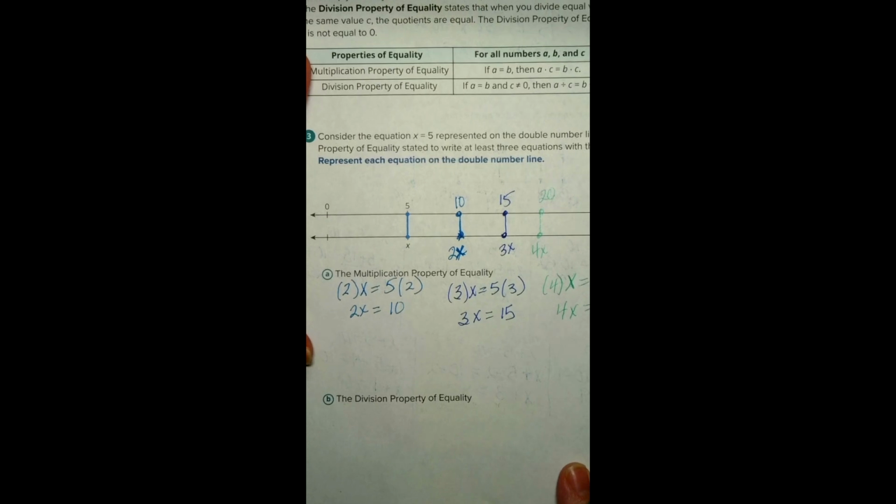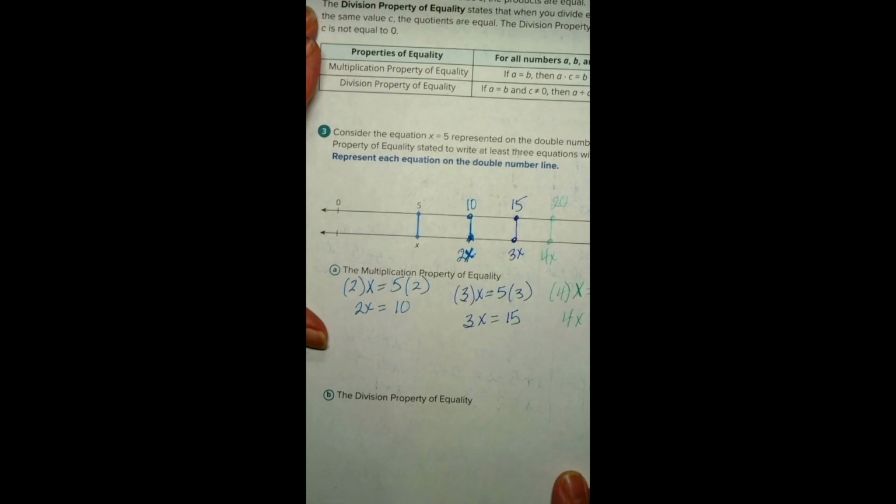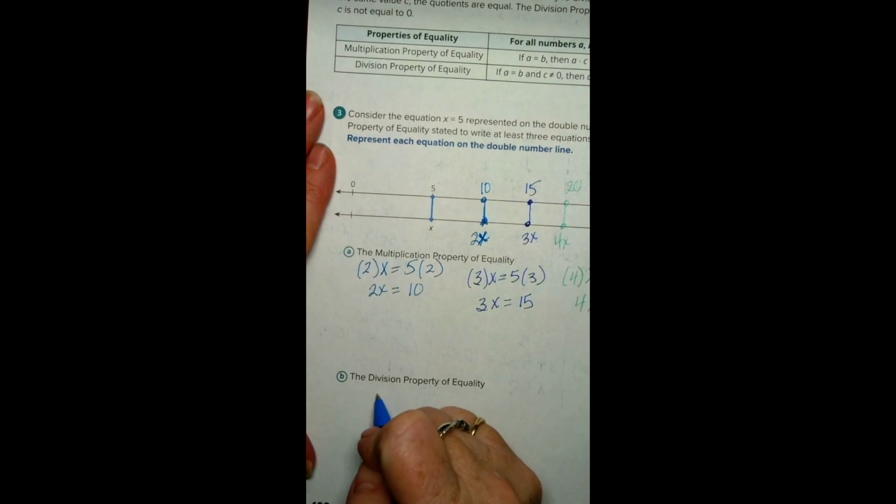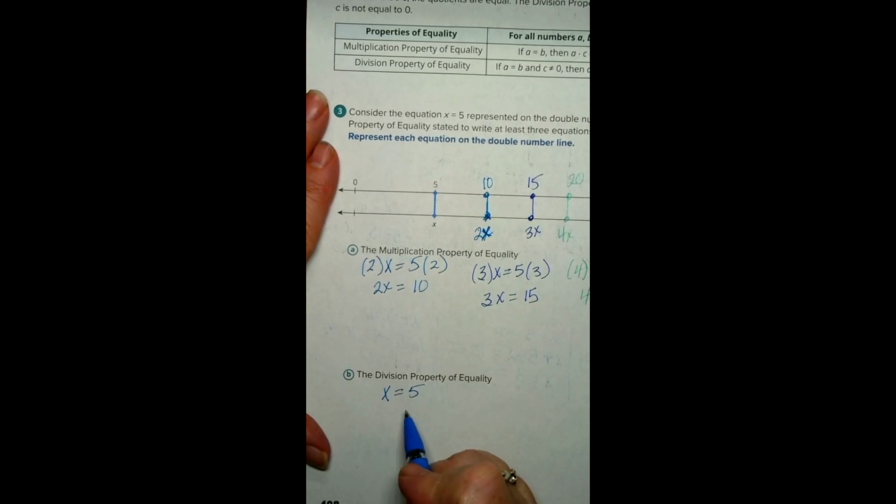So now it says the division property of equality. So this one might be a little bit trickier. So let's see what we can do here. So if we have x equals 5, and let's say we divide each of those by 2. Divided by 2, divided by 2.